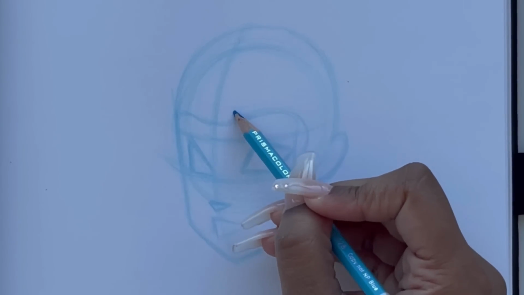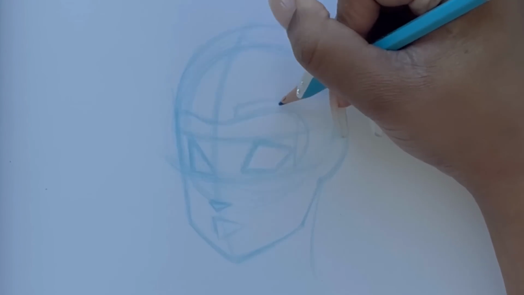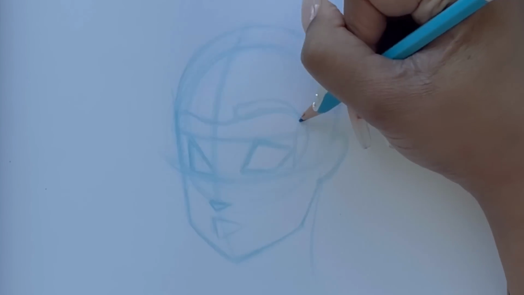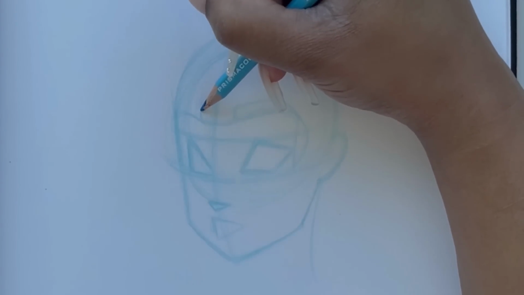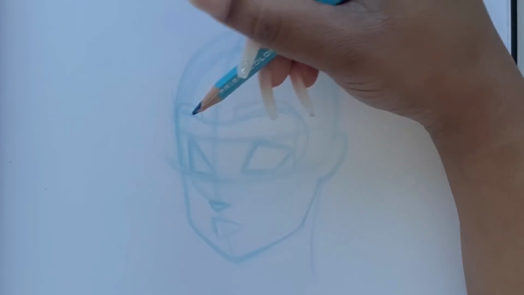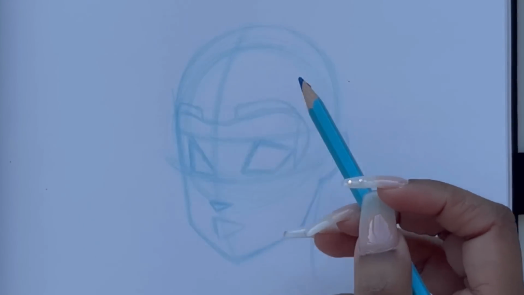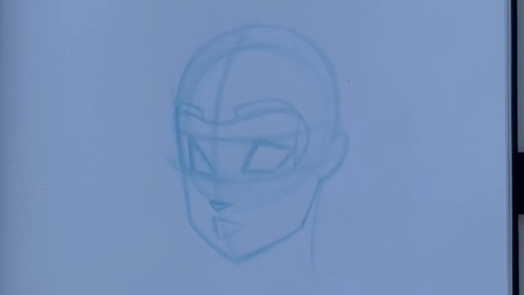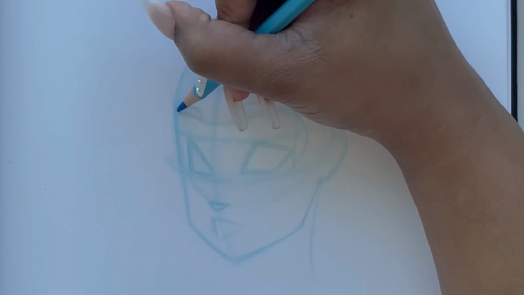So now we can just go ahead and draw those eyebrows out like such. Okay. And then we can do another one over here. And if you needed to, when you draw one eyebrow, you can always draw another line across to make sure it's on the same level if you'd like to, but you really don't have to do that.